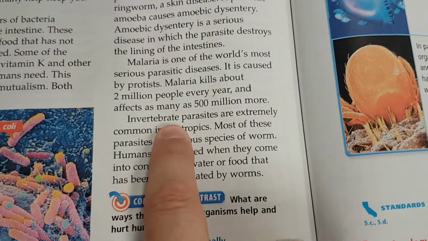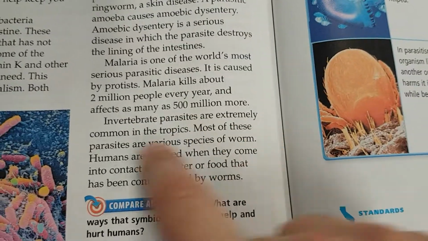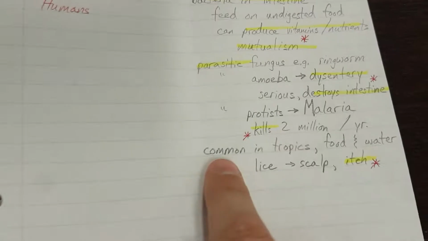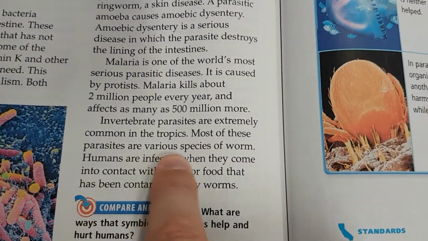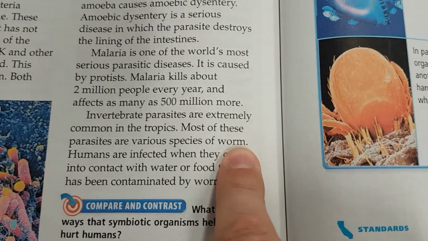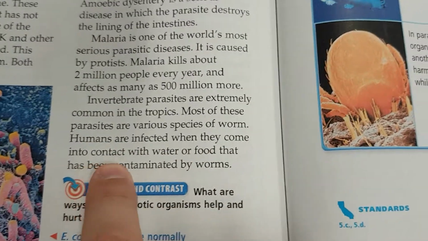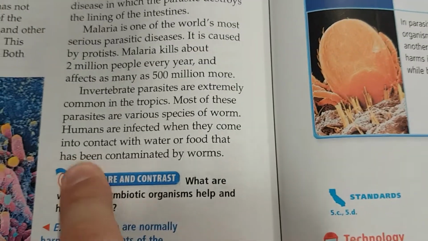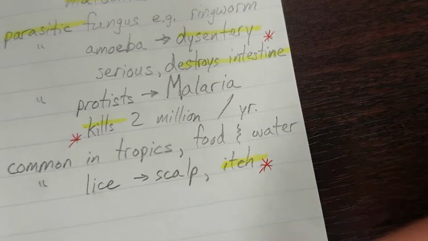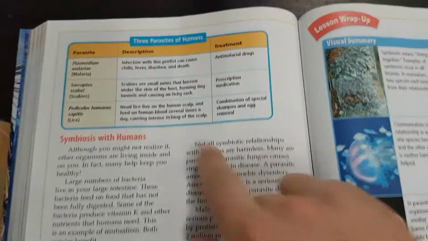Okay, invertebrate parasites are extremely common in the tropics. Common in tropics. Most of these parasites are various species of worm. Humans are infected when they come into contact with water or food that has been contaminated by worms. Food and water. All right, let's look at the table.